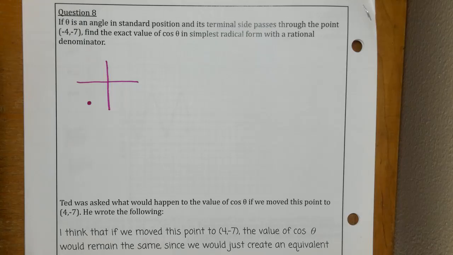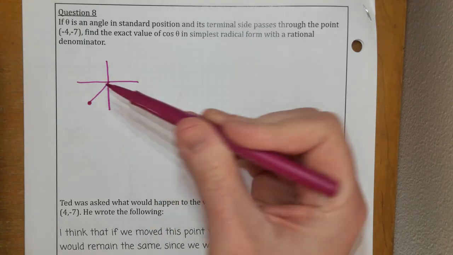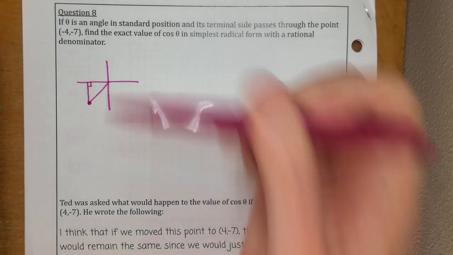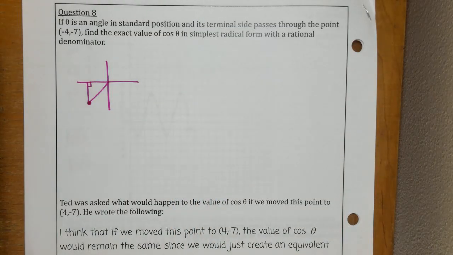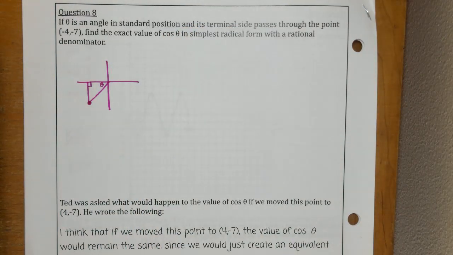So if I'm making an angle in standard position, this dot is going to connect to the origin, and this dot is also going to connect straight up to the x-axis. So there's the triangle we've created, and the angle we're going to be talking about is that angle there, the angle touching the origin and the closest x-axis.